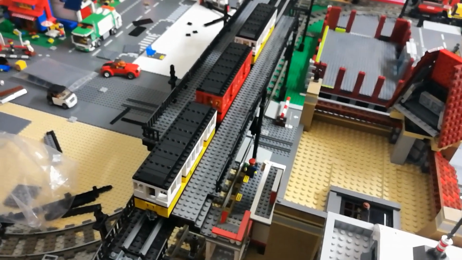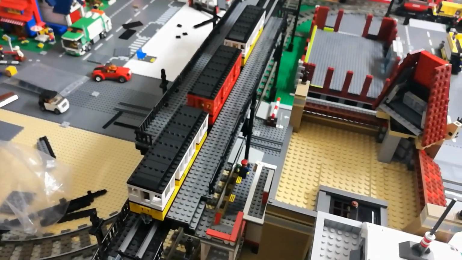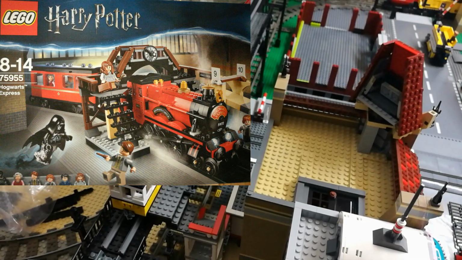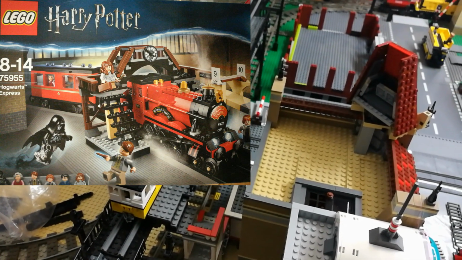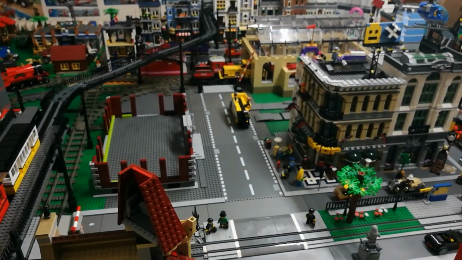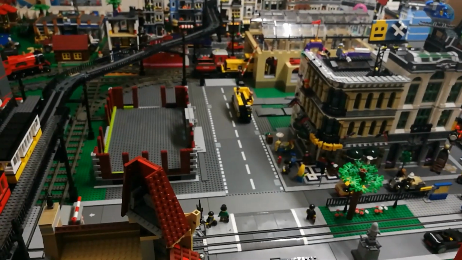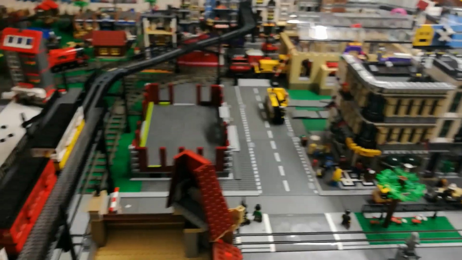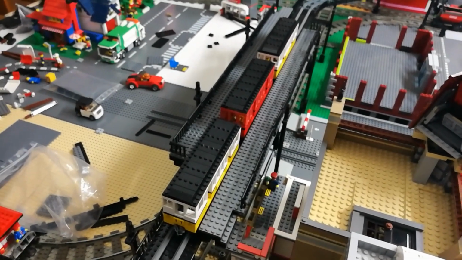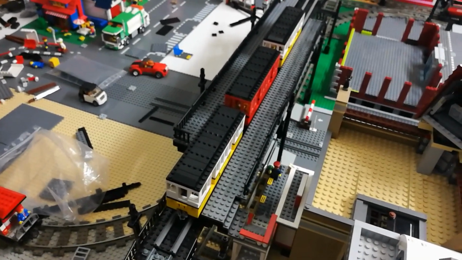So I've bought a couple of Hogwarts Express sets, two of them, but three train platforms of that set in total. When I was starting my central station, I used a couple of parts there, like the big arches and that stuff, but I still have remainings of that footbridge, which is included in that set.